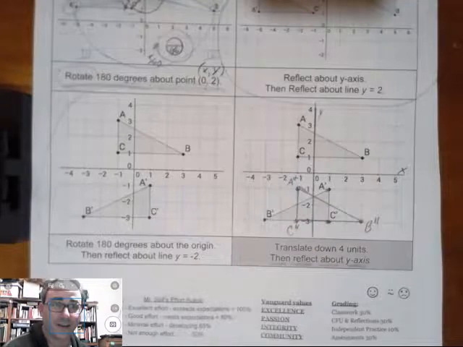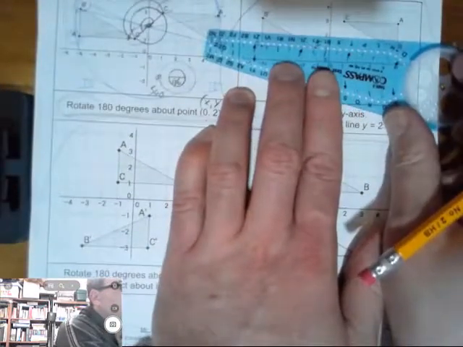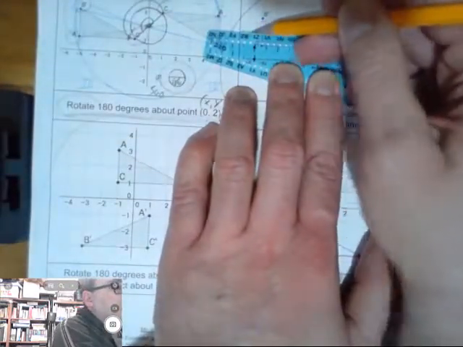You figure out where the mirror is located. Sometimes it's located where, like this one here, y equals 2. Y equals 2 is a mirror line that goes through all the values where y equals 2.